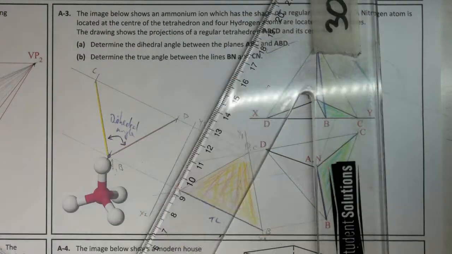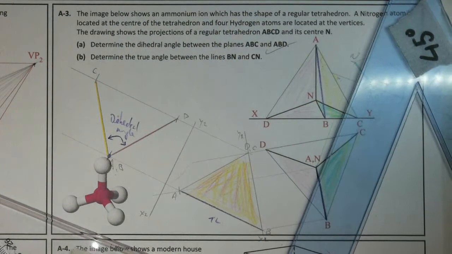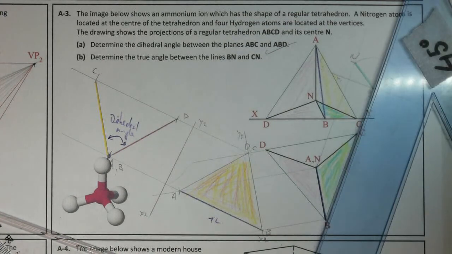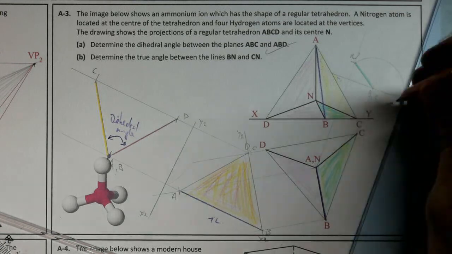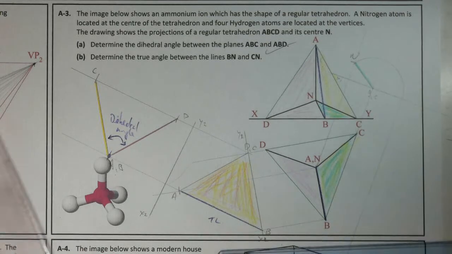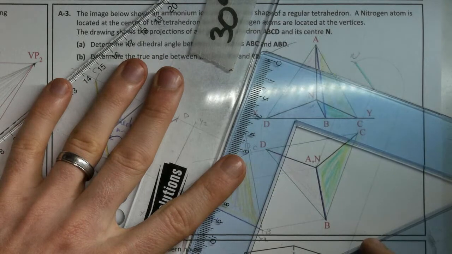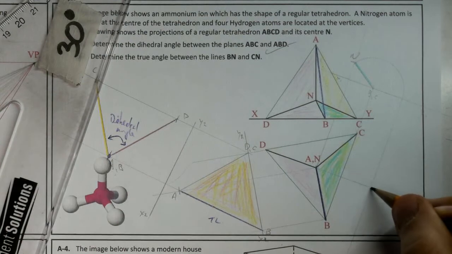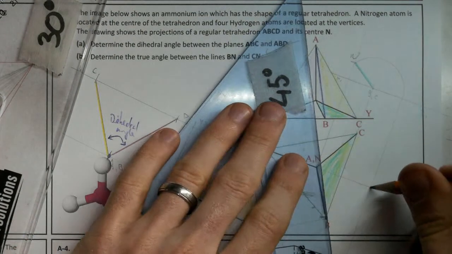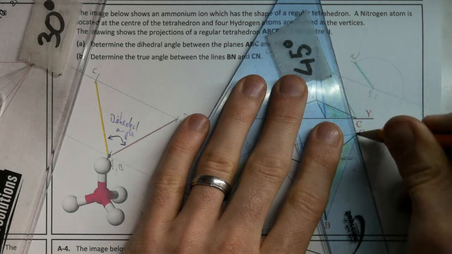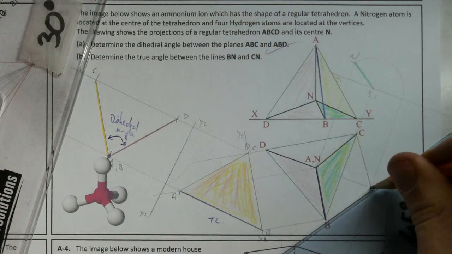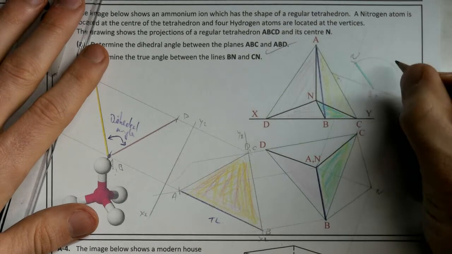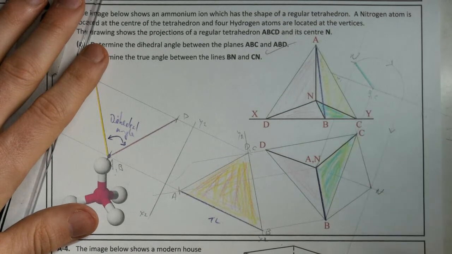So sliding set squares again. Bring this back. Okay, and extend out there. So that is the true shape of that surface, BNC, so that's N, and we rotate it down and drop back.